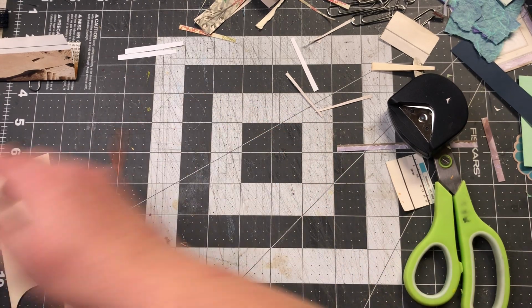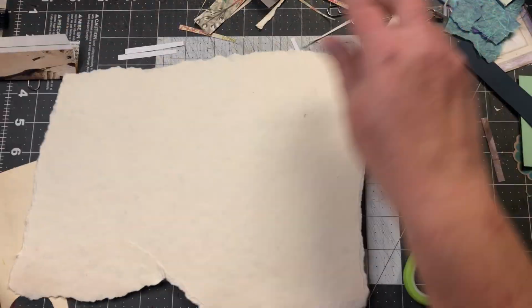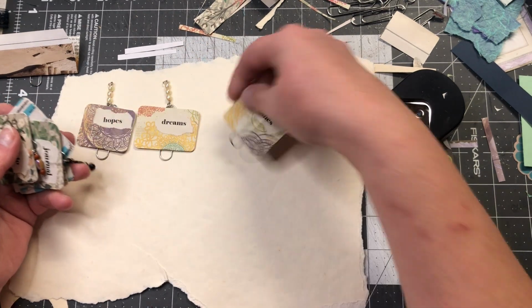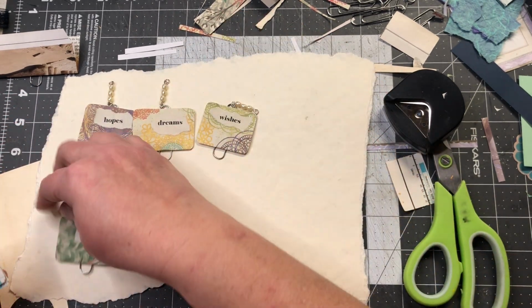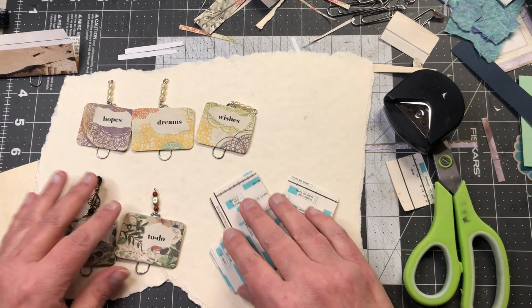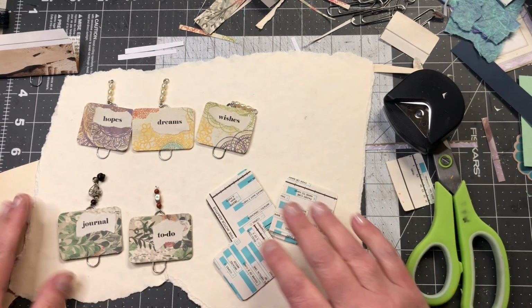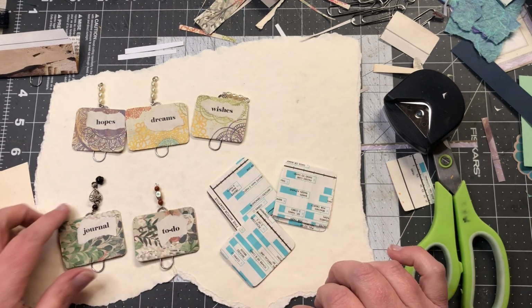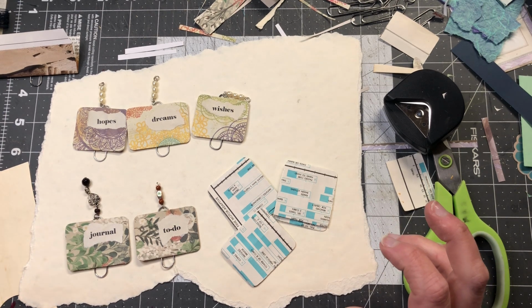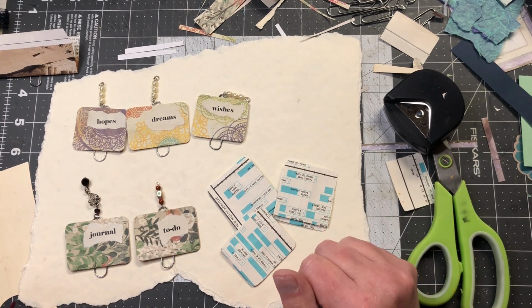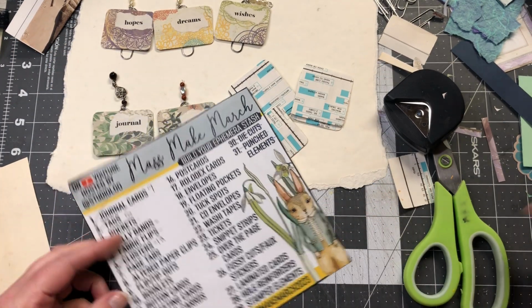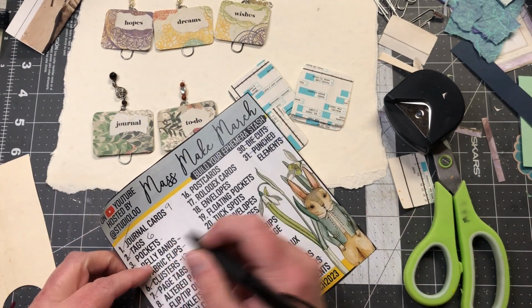Let me stick them on some paper so we can see them. We have hopes and dreams and wishes. And so these are removable page tabs. So we did 6, 7, 8. That's pretty good considering I didn't really know what I was doing when I started this. So yeah. So that was our page tabs. And we did 8 of them, and we're done with that one.